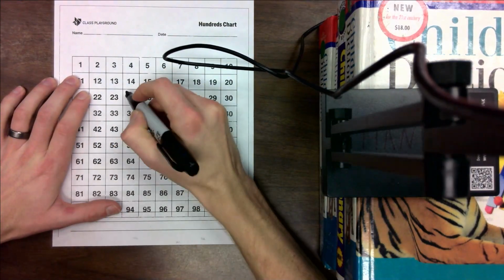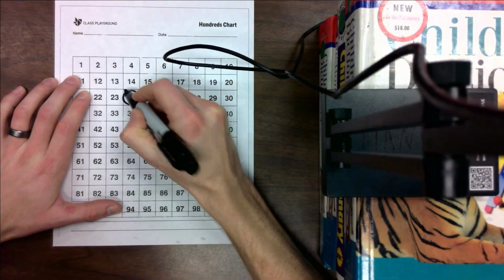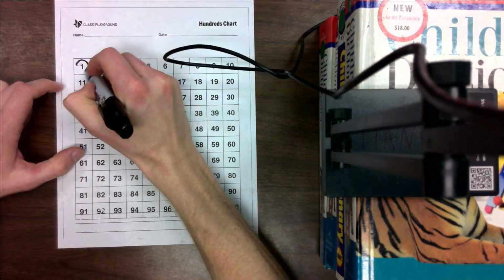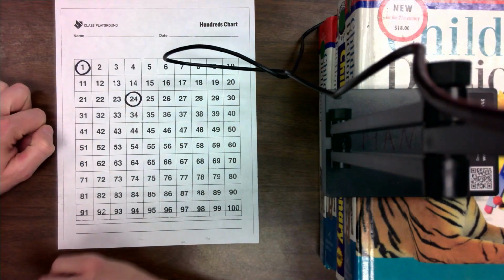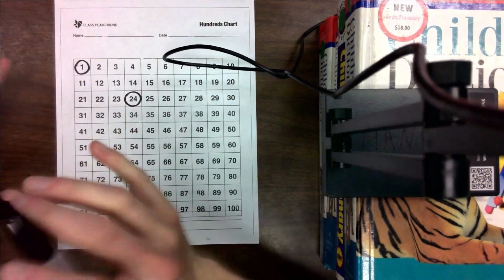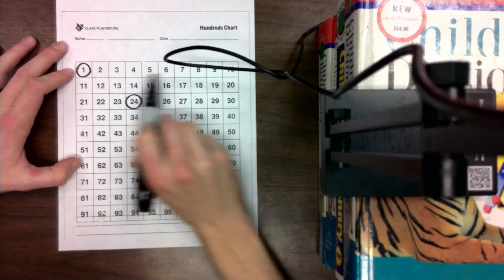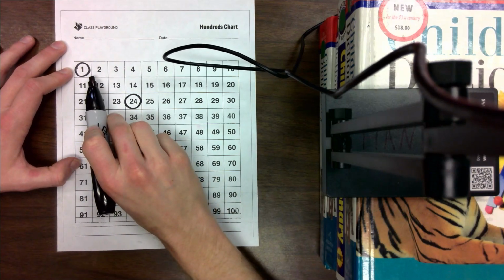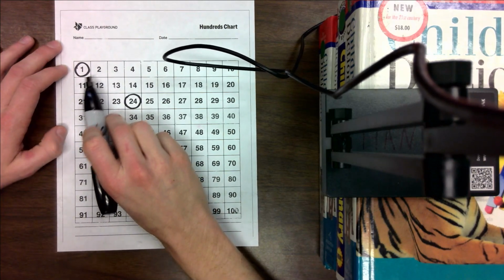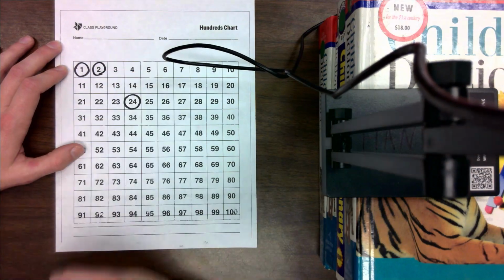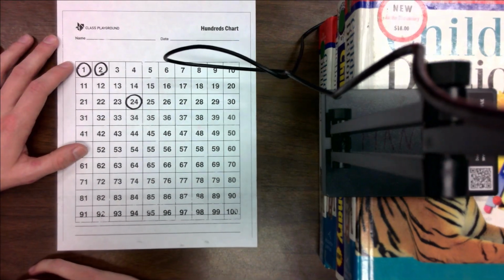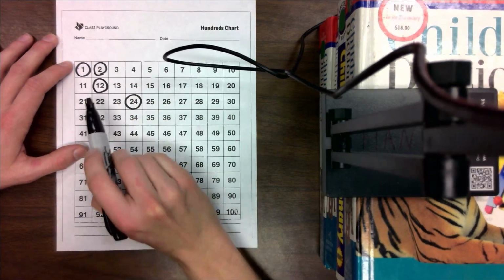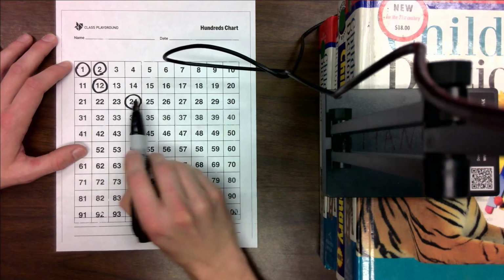Okay, 24 times 1 gives us 24, so they would circle 24. Then we can go through each of these and think through, if I count by 2, will I ever get 24? 2, 4, 6, 8, 10, 12, 14, 16, 18, 20, 22, 24. Yes. How many times did I count by 2? Well, it happens that I counted 12 times. So then 12 is also a factor, and I can test that. 12 plus 12 gives me 24.